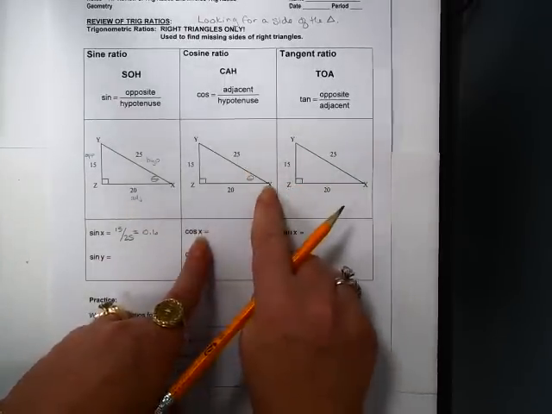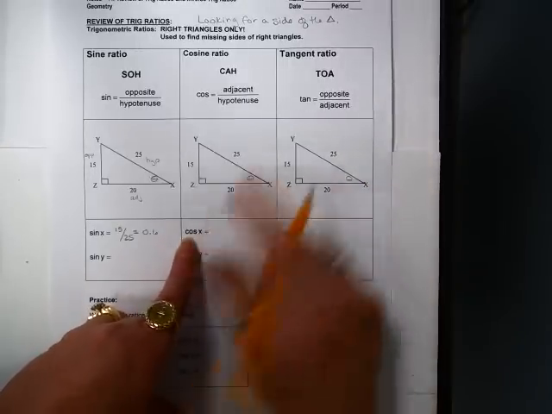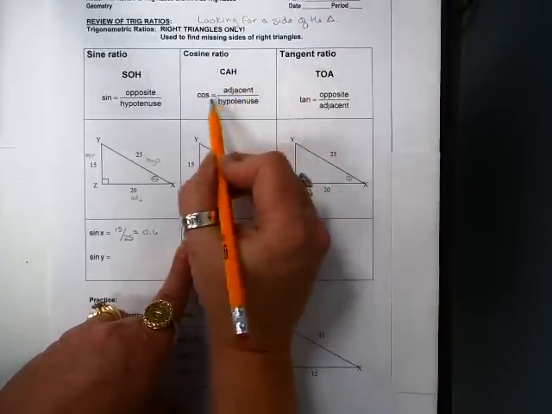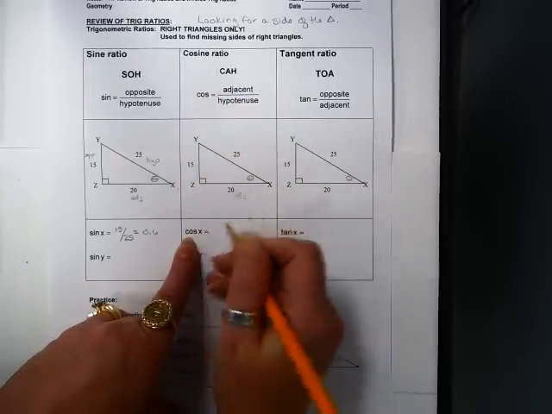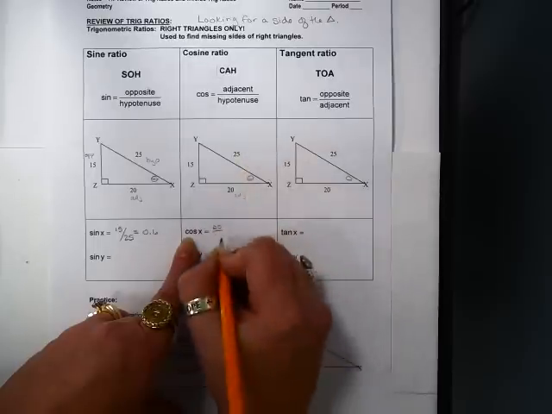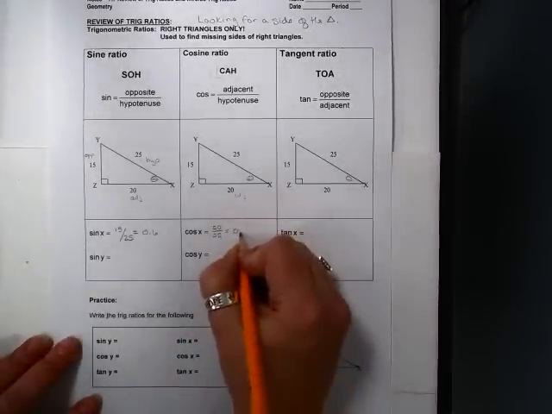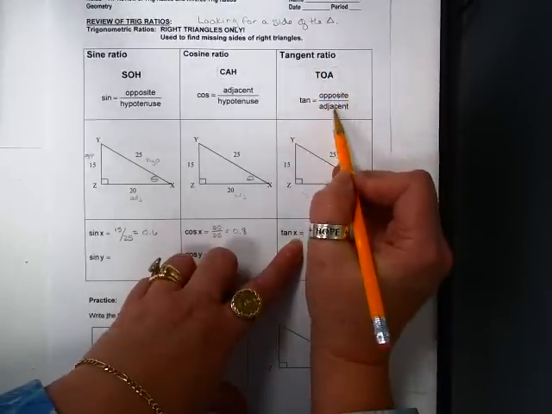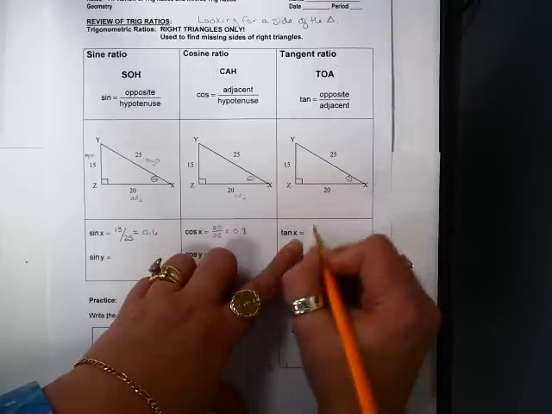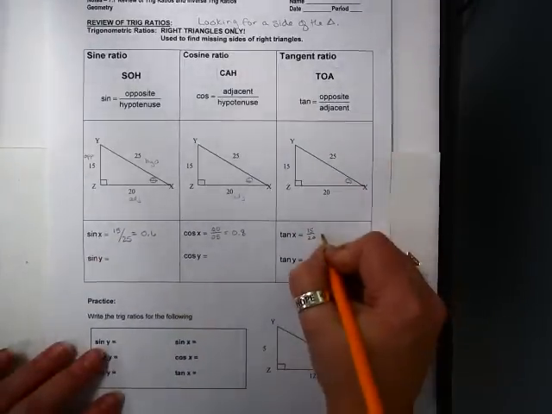Then, let's do this one next. Here, we're still focused in on x being our theta. This is our, here, for cosine. Cosine, remember, is CAH, which means adjacent over hypotenuse. Now, since this is the adjacent side, that's going to be 20 over the hypotenuse, which is 25. And then you would plug that into your calculator, rounding if you have to. 20 divided by 25 is going to be 0.8. This side over here, tangent, TOA, is going to be opposite over adjacent, so we're going to put the 15 over the 20. 15 over 20 is going to be 0.75.